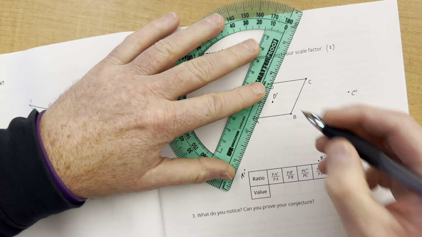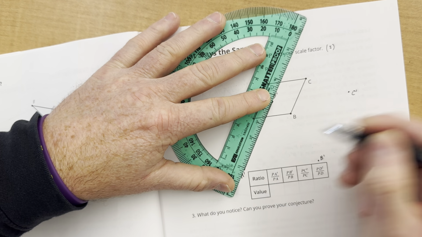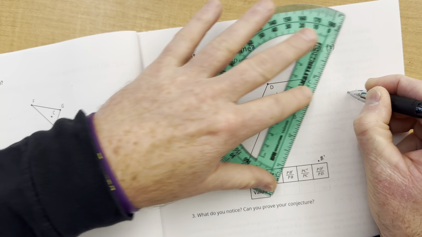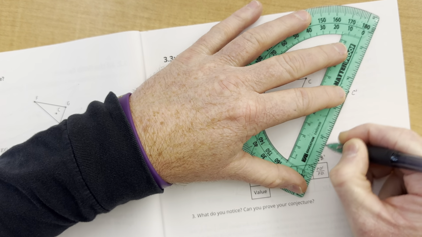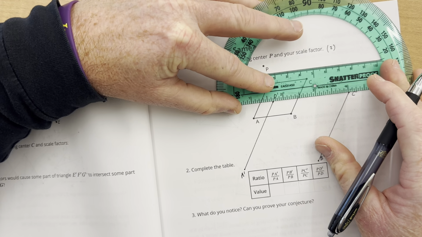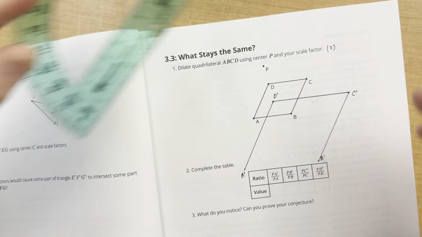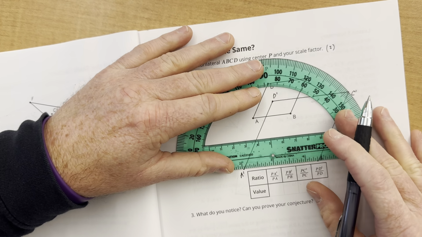Measured from our center to our vertices. And then I multiplied those measurements by 2. Last but not least, connect all the points.